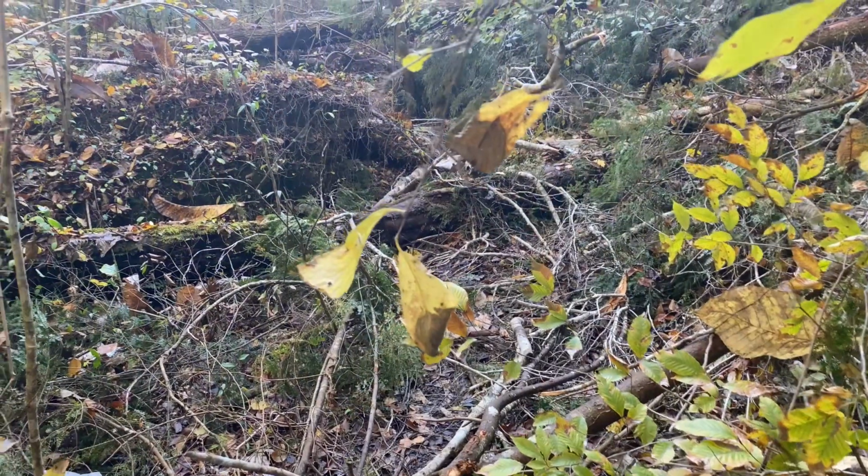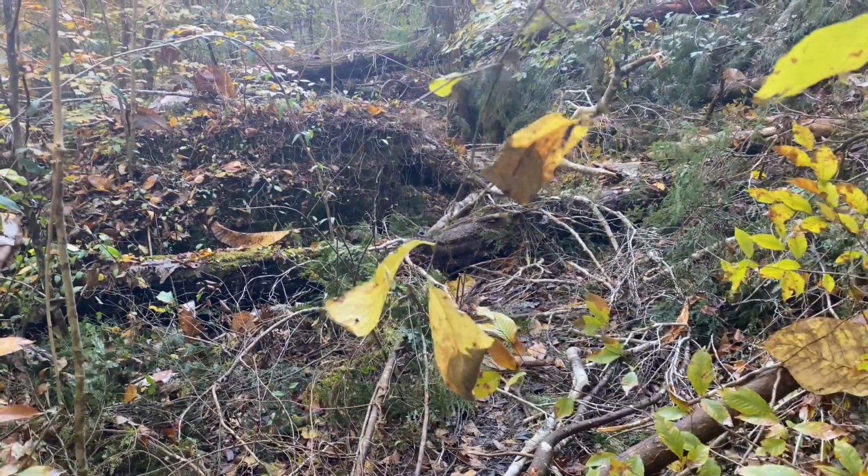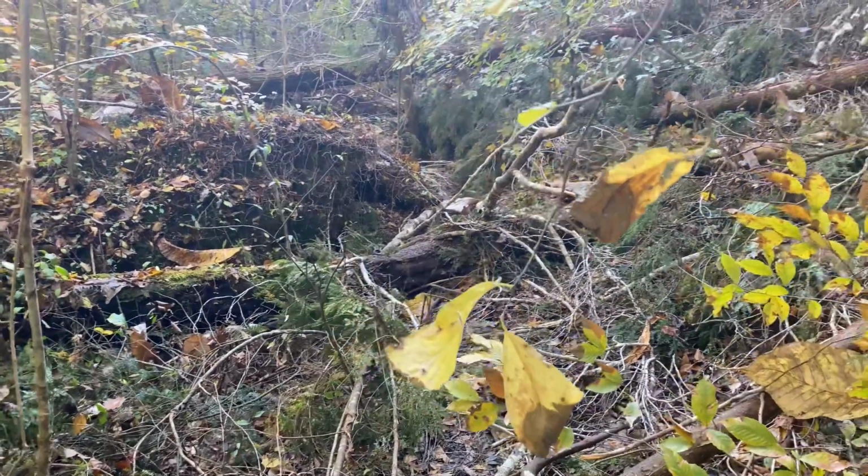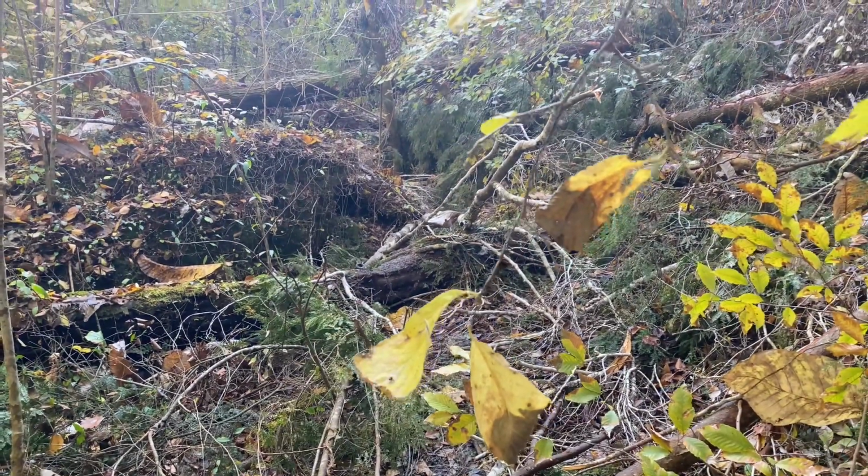Yeah, believe it or not, this is the trail. Now is probably a good time to mention that the trail going up to the tree is not maintained. A lot of blowdowns.